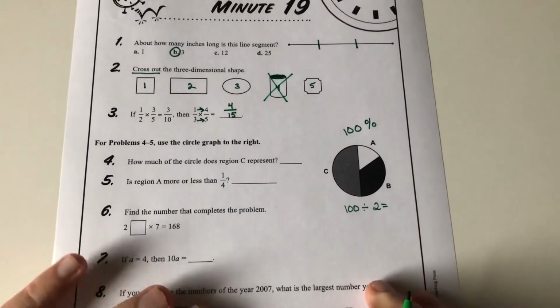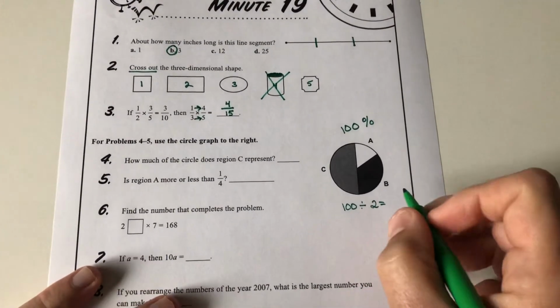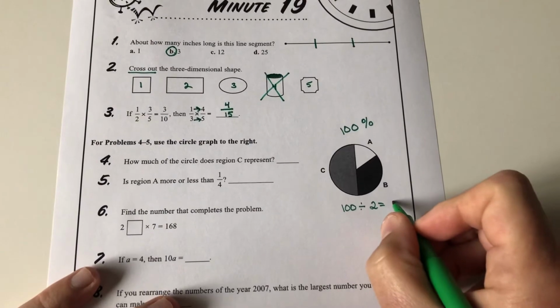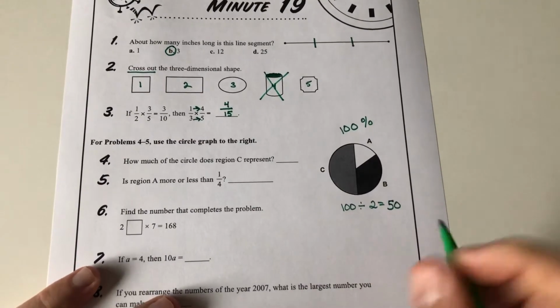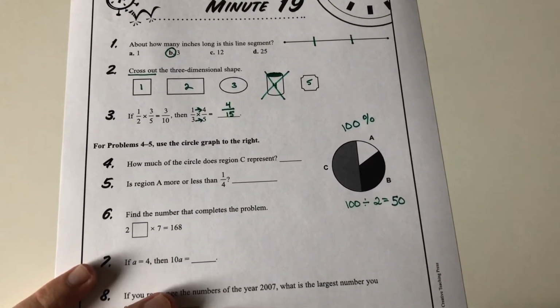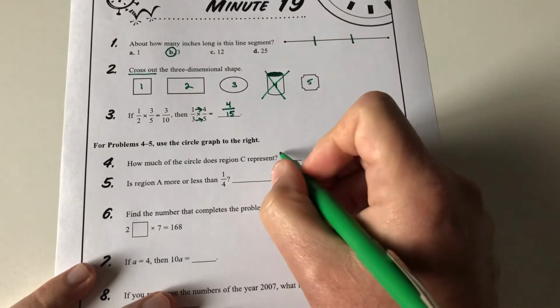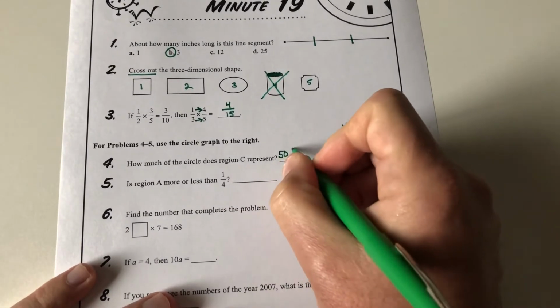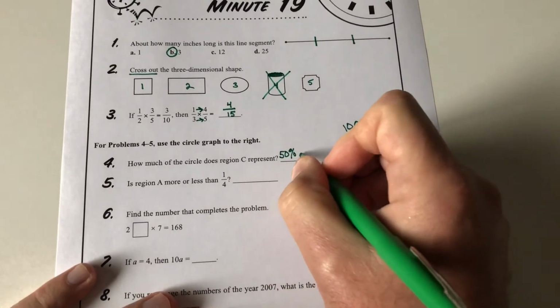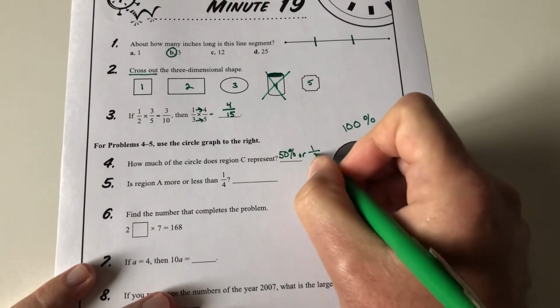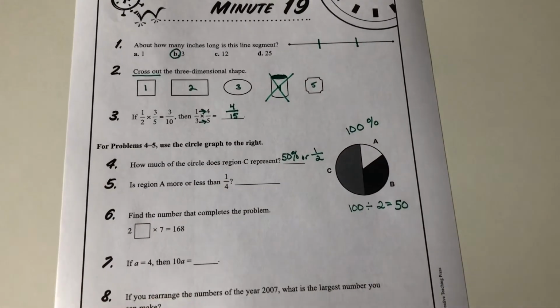So to do that, I could do 100 divided by 2. And if I do that, that would be 50. So we would say, how much of this circle does region C represent? We could say 50%, or we could say 1/2, half the circle.